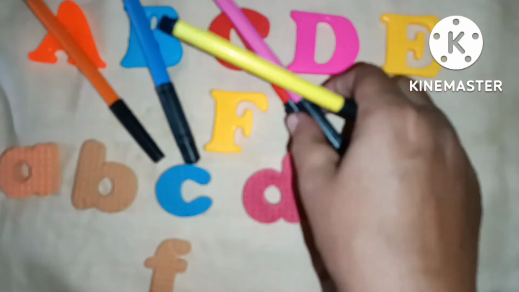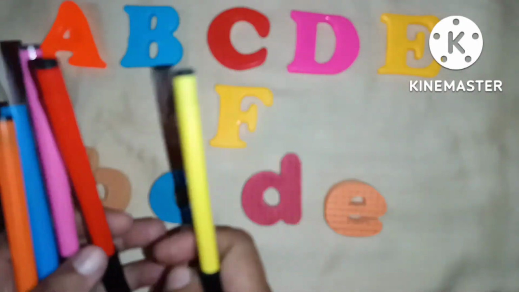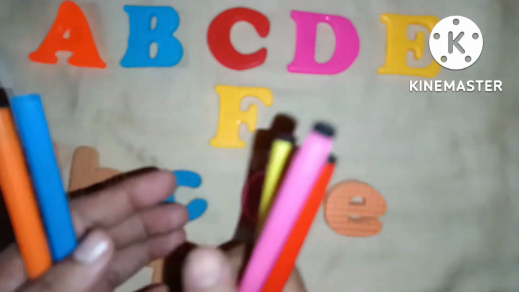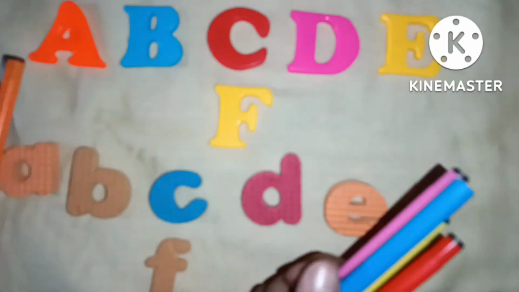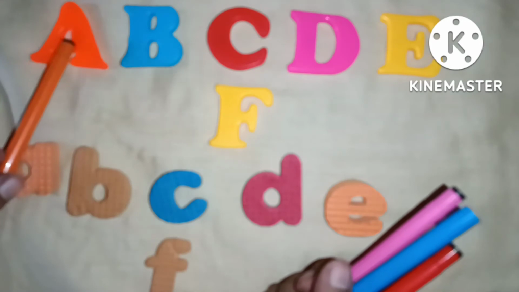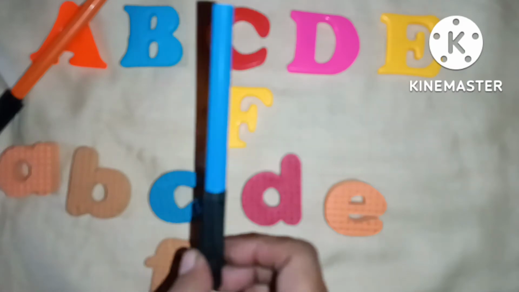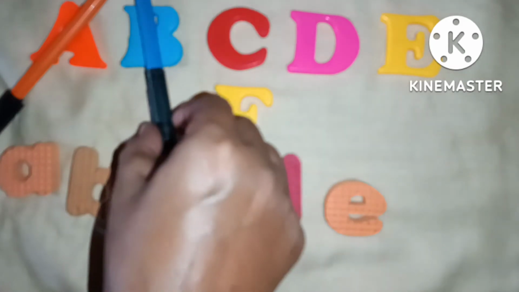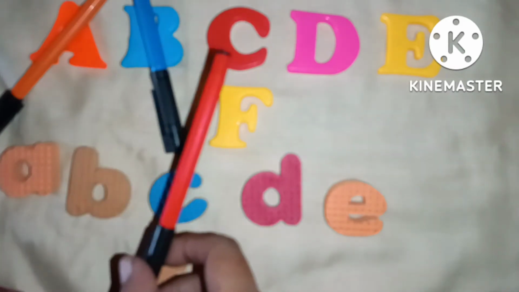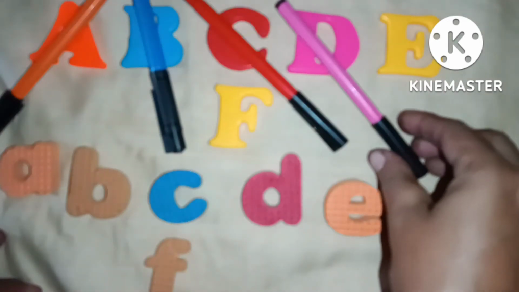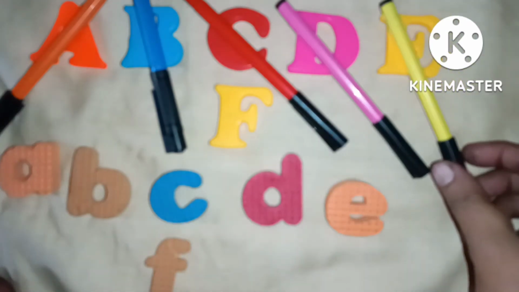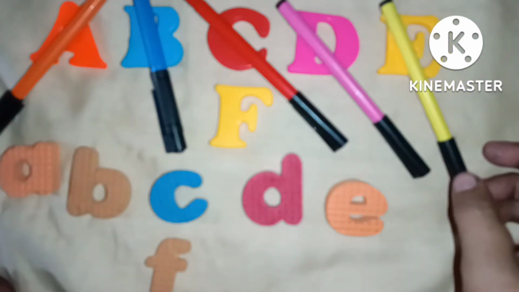These are the colors. Yellow color, red color, pink color, blue and orange color. A is orange color. B is blue color. C is red color. D is pink color. And E is yellow color.